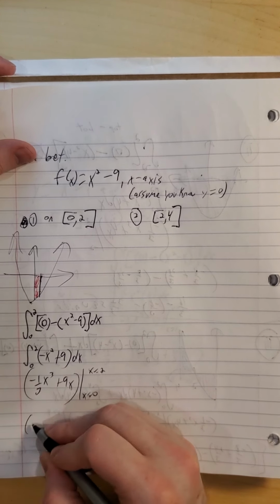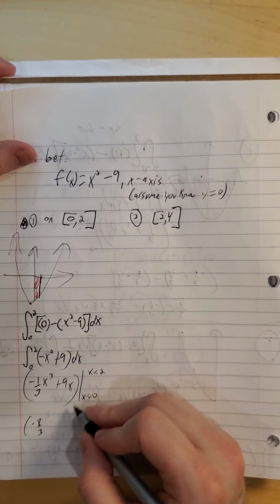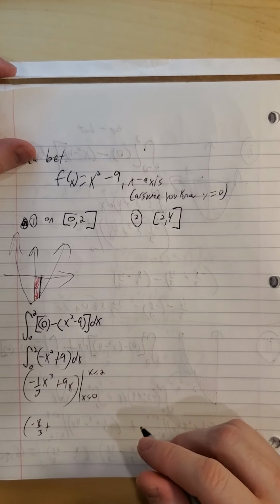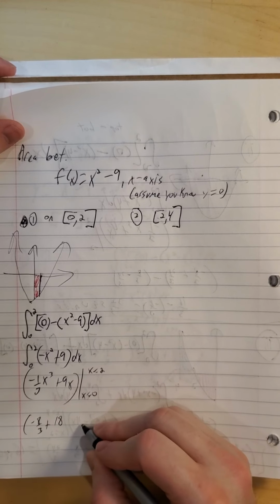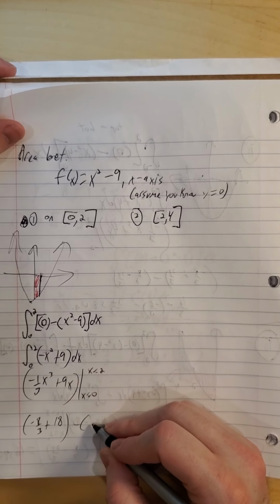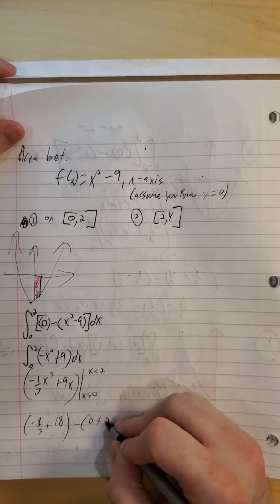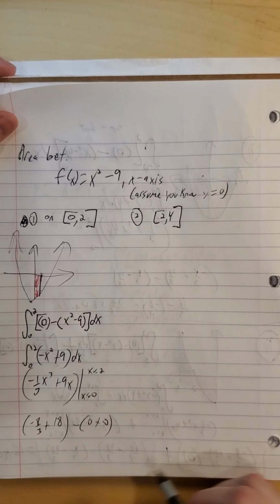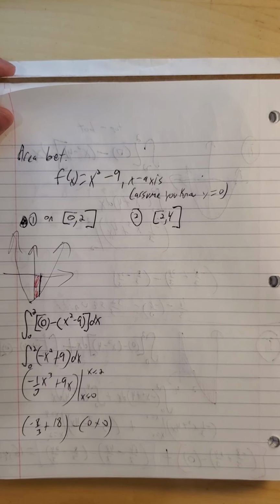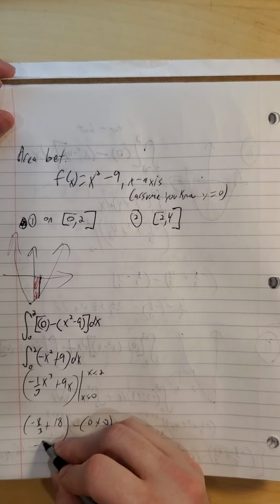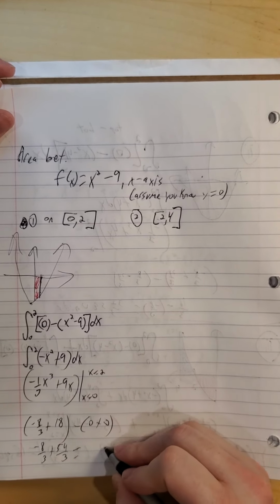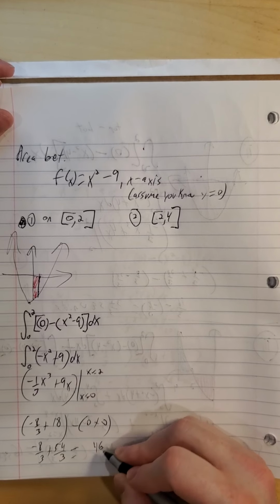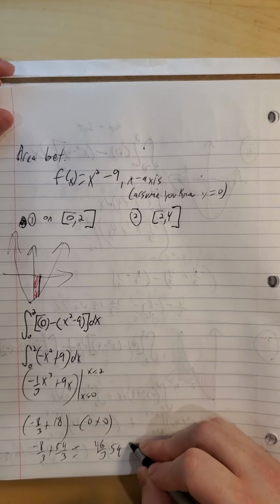So plugging in the 2, we have negative 8/3 plus 18, minus, plugging in the 0, we just get a 0. So 18 is 54/3, so we have negative 8/3 plus 54/3. So 46/3 square units.